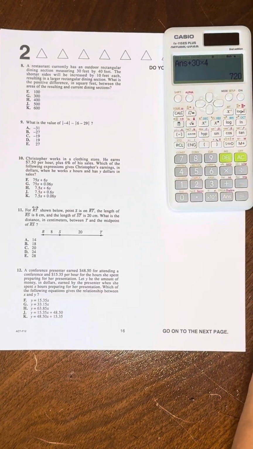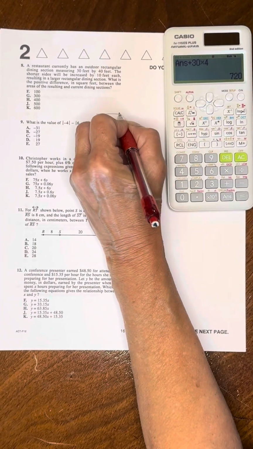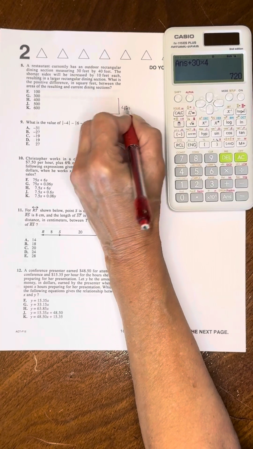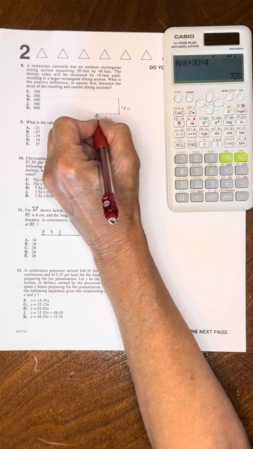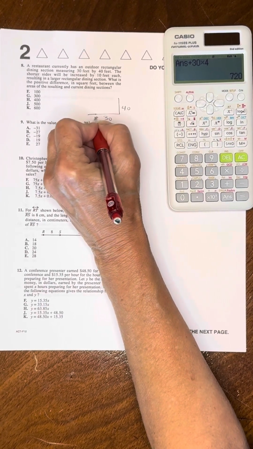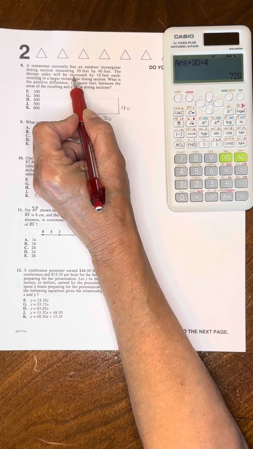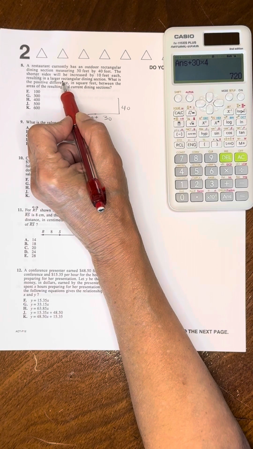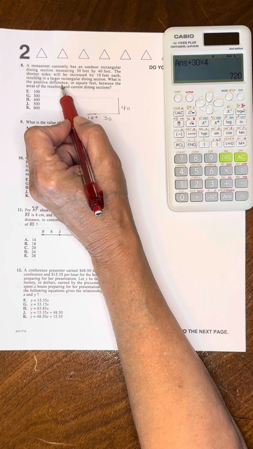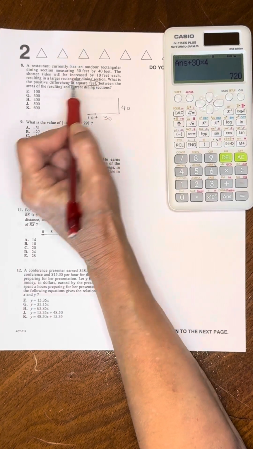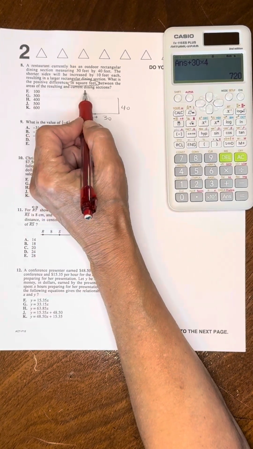All right, a restaurant currently has an outdoor rectangular dining section that measures 30 by 40 feet. The shorter sides will be increased by 10 feet. So if it stopped here, we're going to increase it by 10 feet because that's the shorter side, resulting in a larger rectangular dining room. What is the positive difference in square feet between the areas of the resulting and the current?